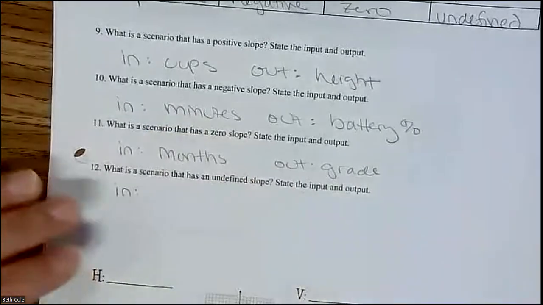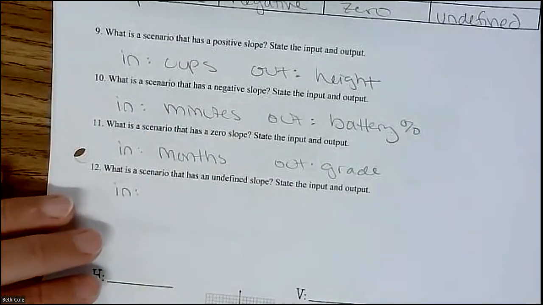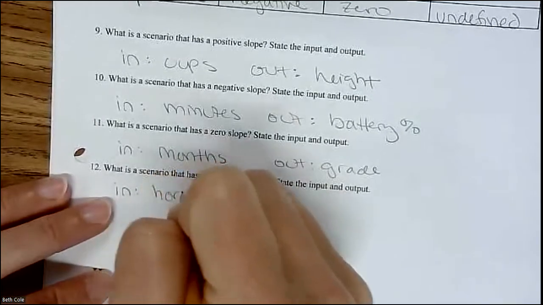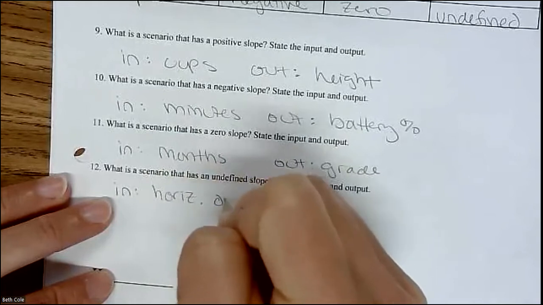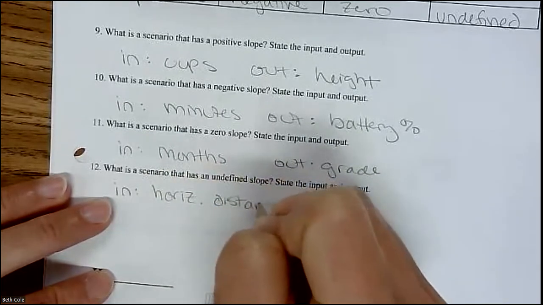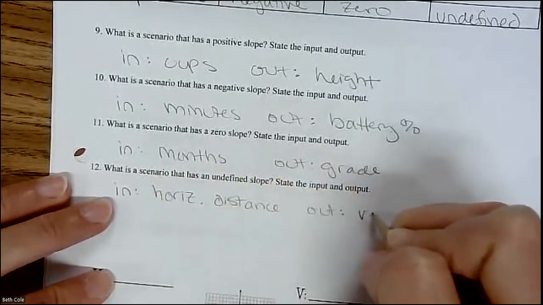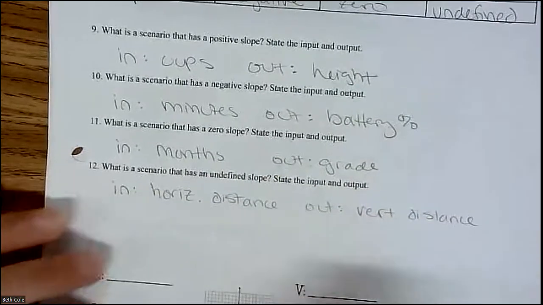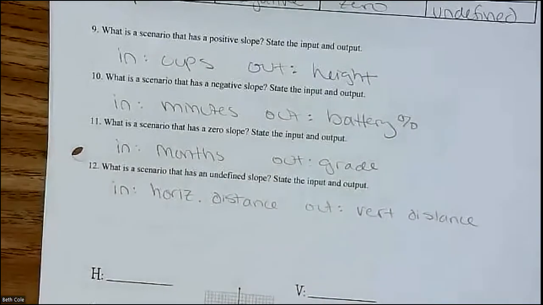This is what I came up with. You know, like when a rocket shoots up into the sky, that would be undefined. So input would be a horizontal distance, and your output would be a vertical distance of a rocket. Because a rocket would just go straight up into the air. It doesn't move horizontally at all. It only goes vertically. You can do that in physics class. We're just going to do the mathematics portion of it in here, okay?